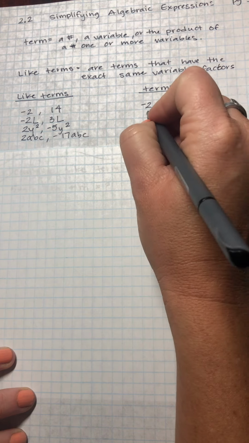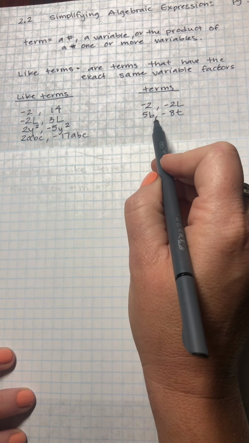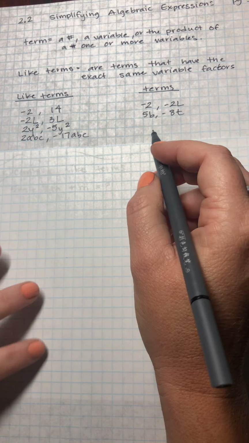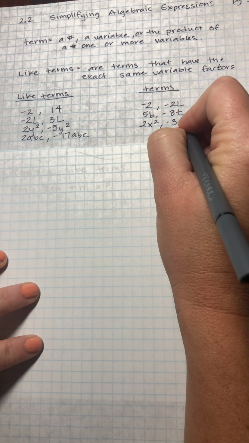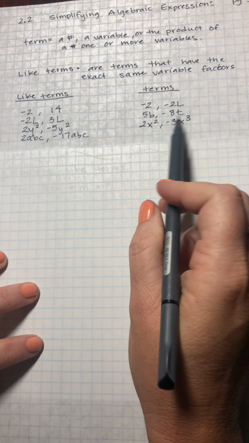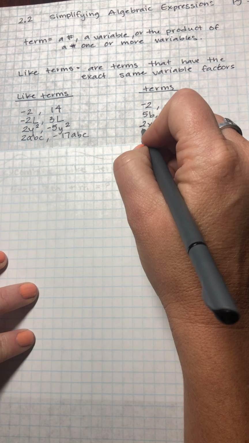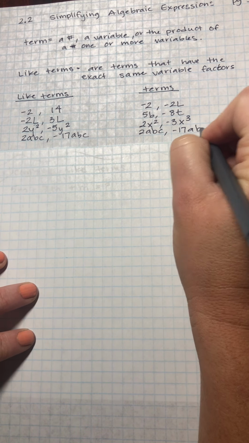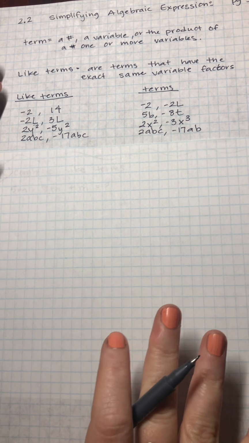Let's say we have 5b and -8t. These two both have numbers and they both have variables, but it's not the same variable, so they can't be combined. Let's say we have 2x squared and -3x to the third power. These are not like terms. This has 2 x's, this one has 3 x's. Okay, and if we pick one more, we could say 2abc and -17ab. Those are not the same, so they're just terms. They're not like terms. I hope that helps.